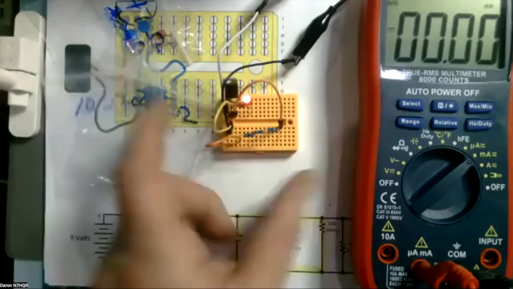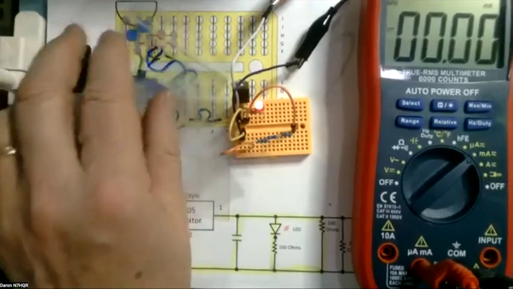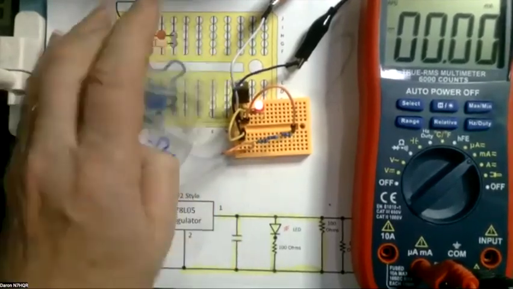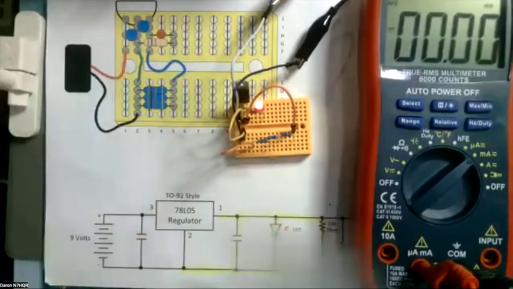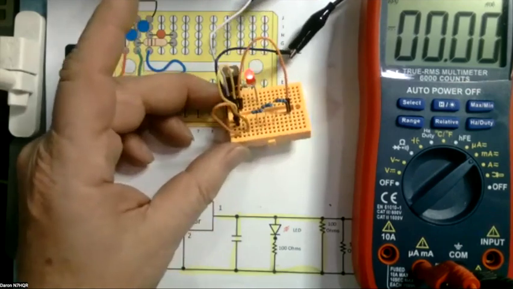Oh, well, I got something wrong. 330 for what? 0.33 amps. Yeah, that's 330 milliamps. And that's not right, because according to what I calculated here, 5 divided by 79 should be 0.066.